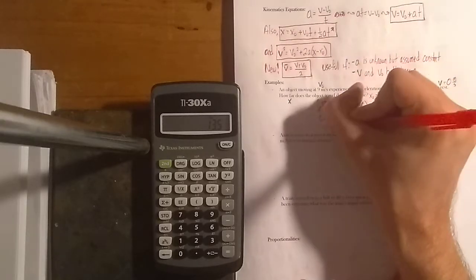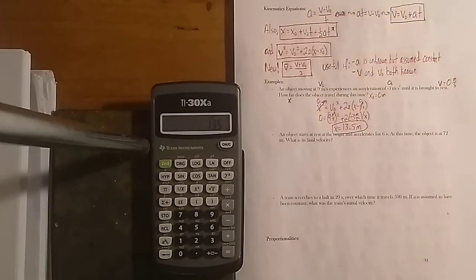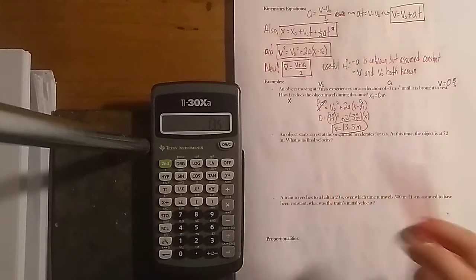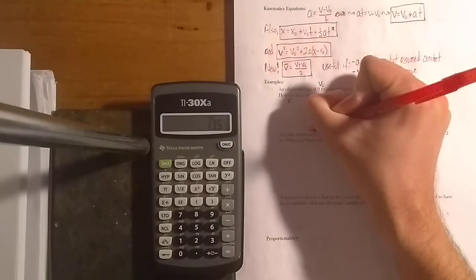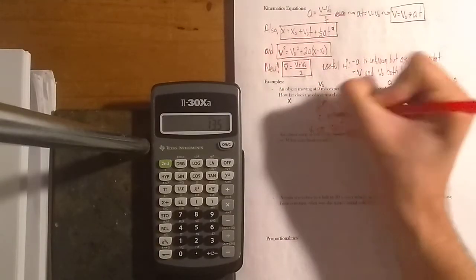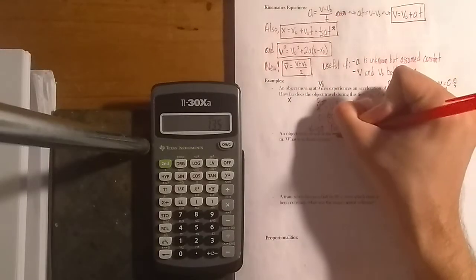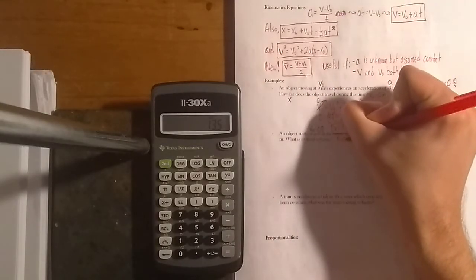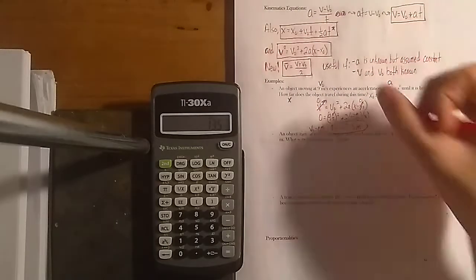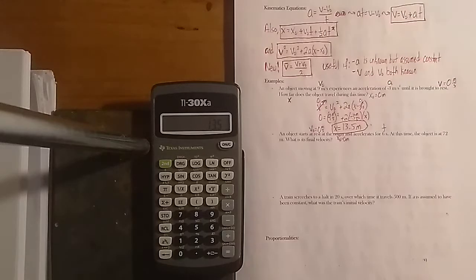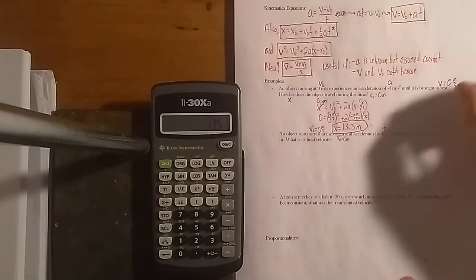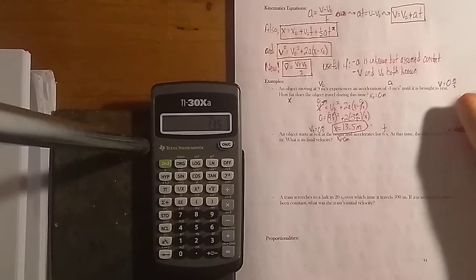Now, that's a Regents question. You could have solved that last year from Regents. Let's see something that might be a little bit harder. An object starts at rest. Okay, so that's v naught is 0 meters per second. At the origin, that's also important, x naught is 0 meters, and accelerates for 6 seconds. There's our time. At that time, t equals 6 seconds, the object is at 72 meters. What is the final velocity?